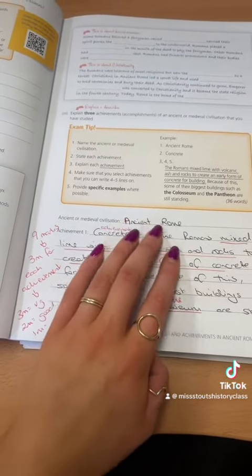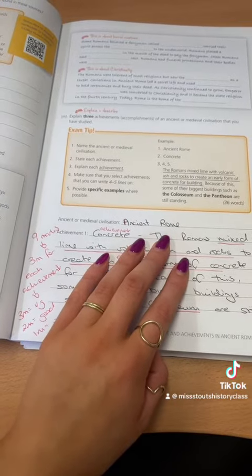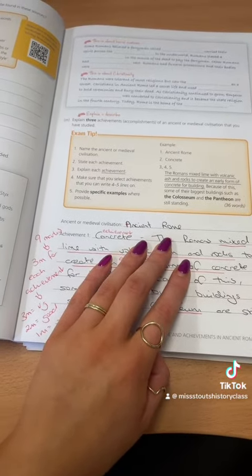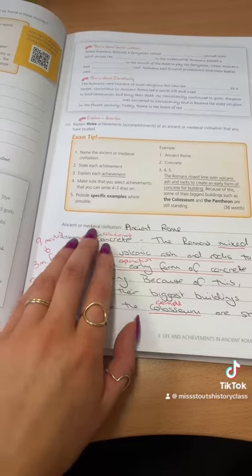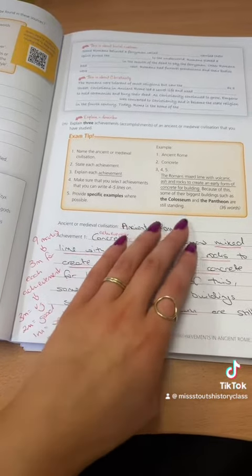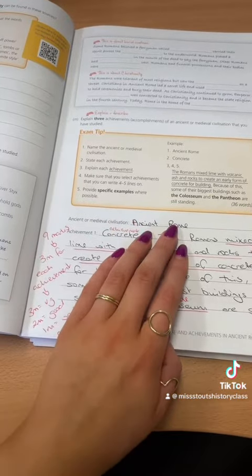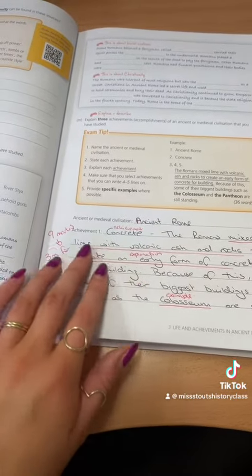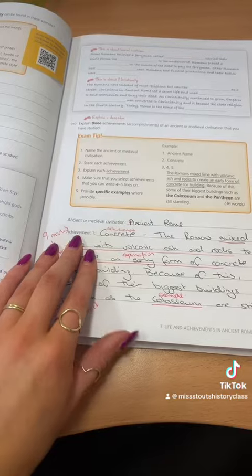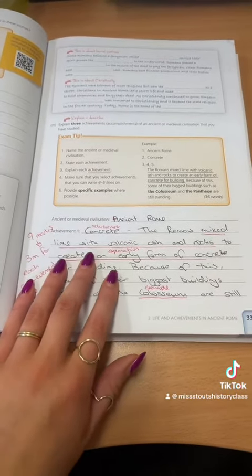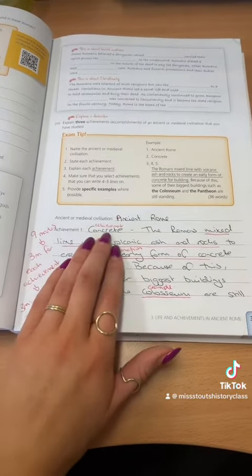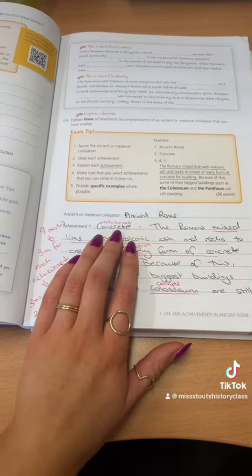So you might have looked at ancient Rome, maybe you looked at ancient Greece, ancient Egypt, ancient China, okay? So first thing you have to do is identify the civilization that you have looked at. For medieval civilization, maybe you looked at the Normans, okay? So you identify the civilization. Then you have to talk about 3 achievements of that civilization. So the first thing that you need to do, you need to clearly state what the achievement is, okay?